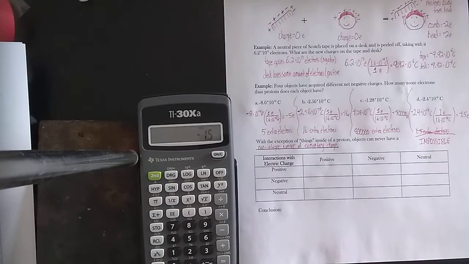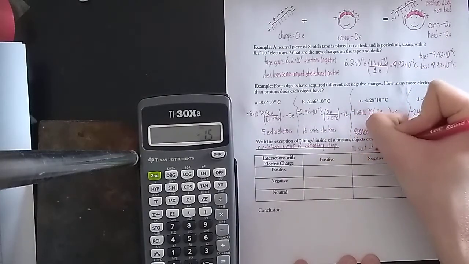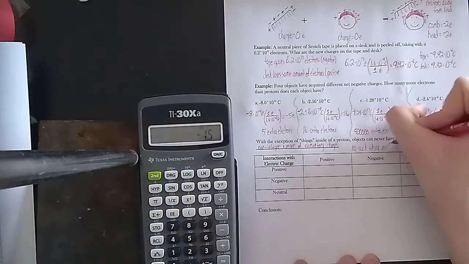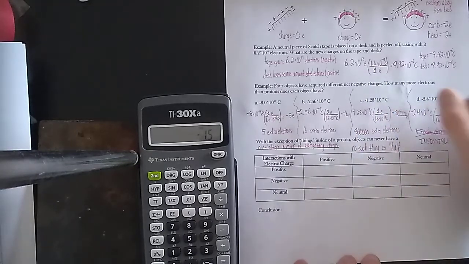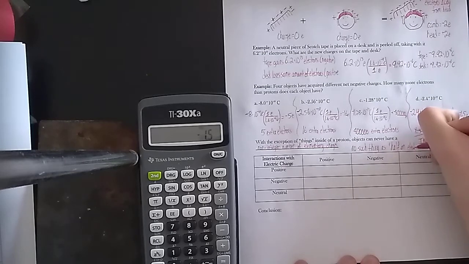Integers are like your counting numbers, 0, 1, 2, 3, 4, 5, 6, 7, 8, and the negative numbers as well. So, objects can never have a non-integer number of elementary charges because that would imply that there is a fraction of an electron or a fraction of a proton hanging around somewhere, and that just doesn't happen. There is no such thing as half an electron or any other fraction of an electron. Okay? It does not exist. It's either a whole electron or nothing.